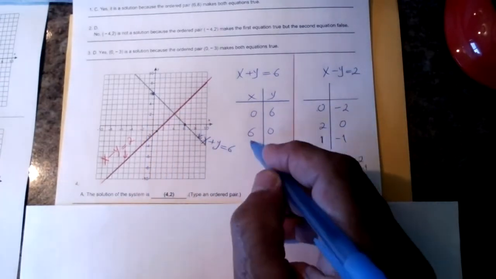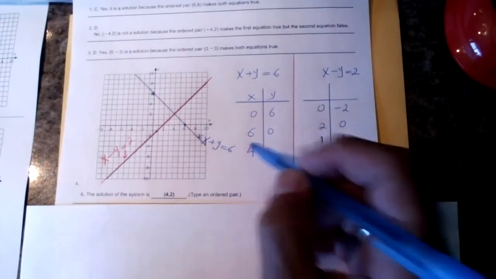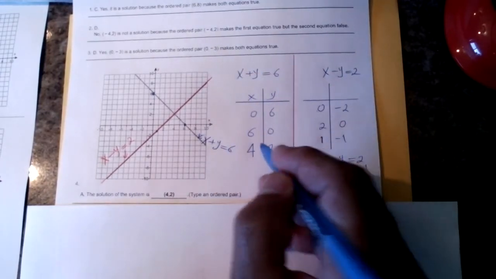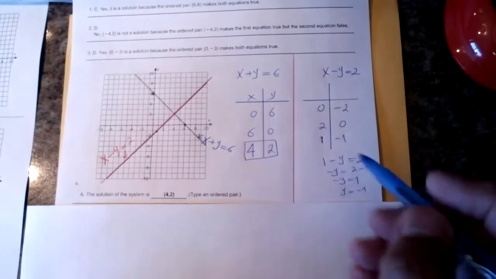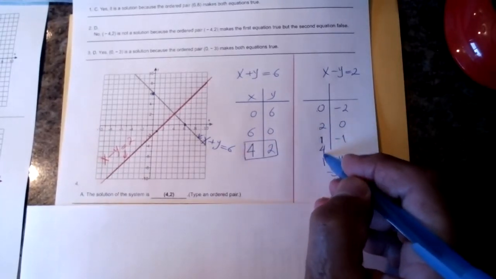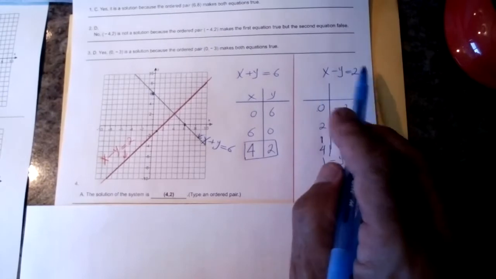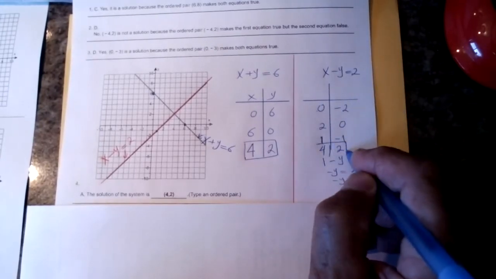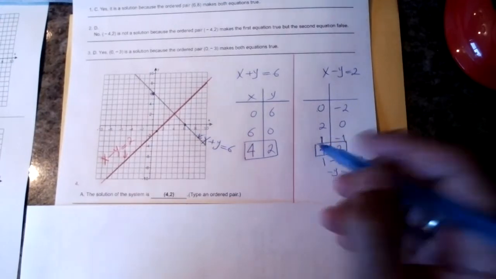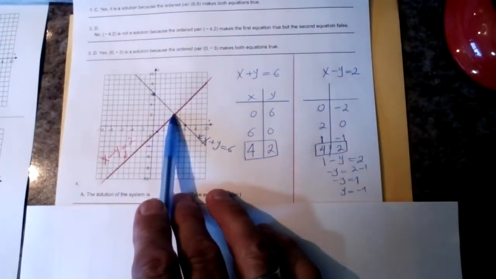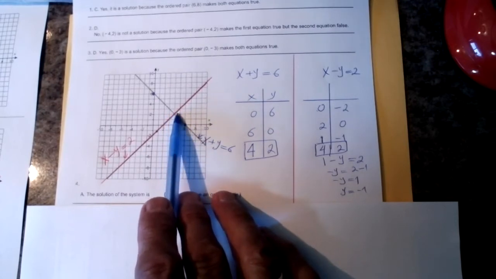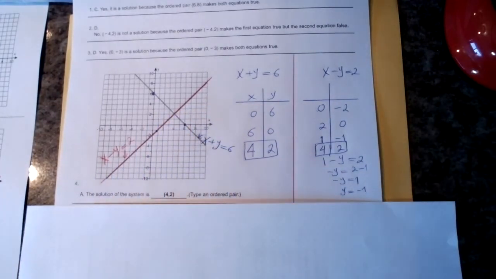If I put x equal 4 into these equations, then y is 2. See, they both have 1 point in common. That point is the point of intersection. The coordinates of this point exist in both equations, therefore they call it the solution of the system.